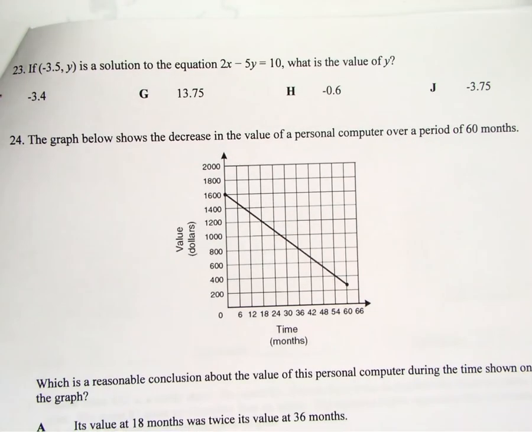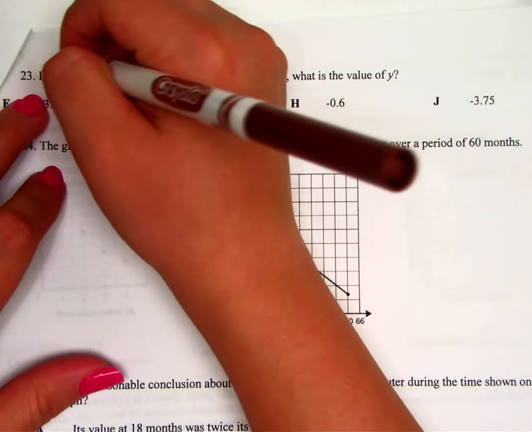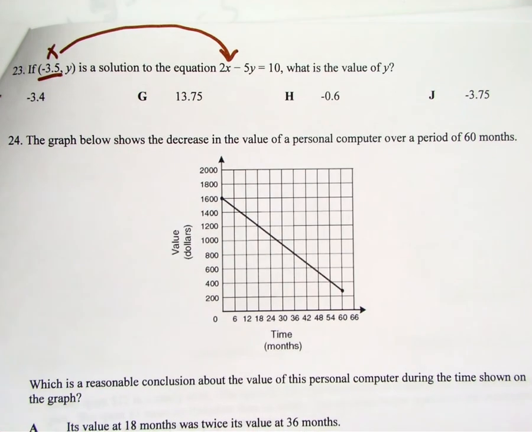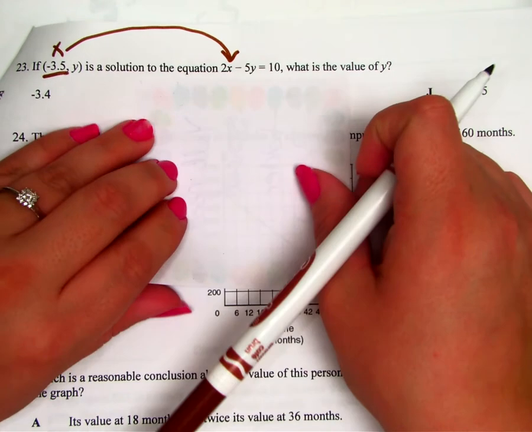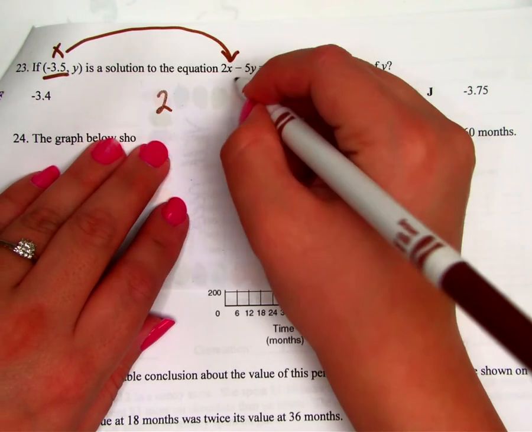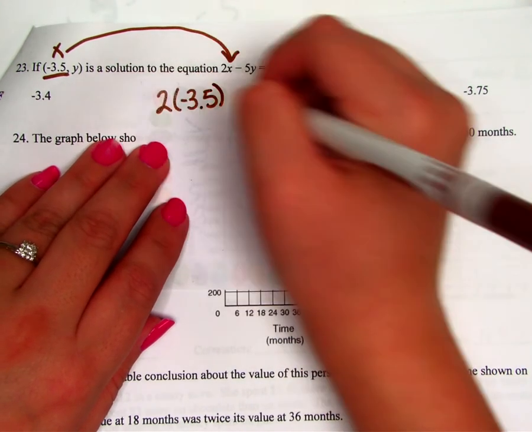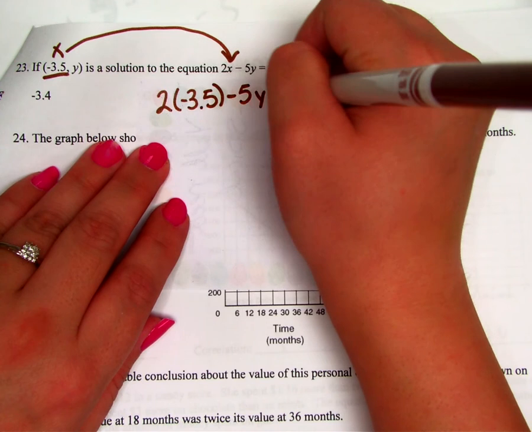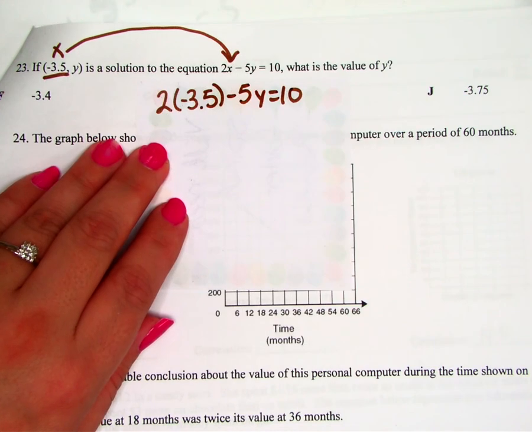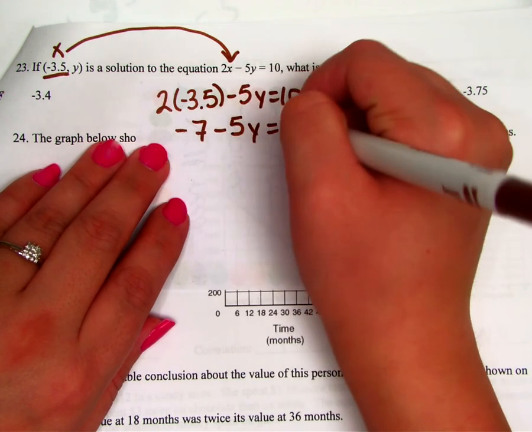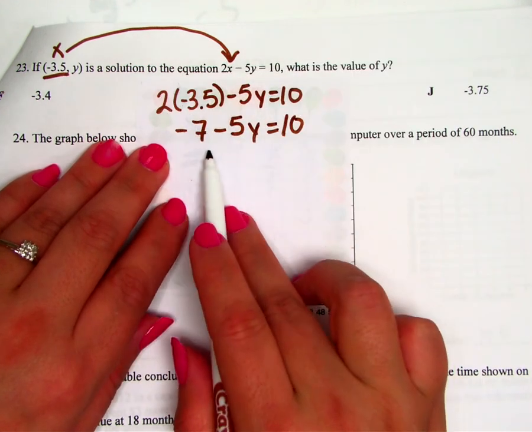Well, since they give you the x but not the y, all we have to do is plug this x into that equation and solve for y. So I'm going to get a little piece of paper and do this so I can solve it. So I'm plugging in, instead of x, the negative 3.5 and copying everything down. So minus 5y is equal to 10. Now I need to multiply 2 times negative 3.5, and when I do that, I will get a negative 7. Minus 5y is equal to 10. All I did was multiply those two to get negative 7.